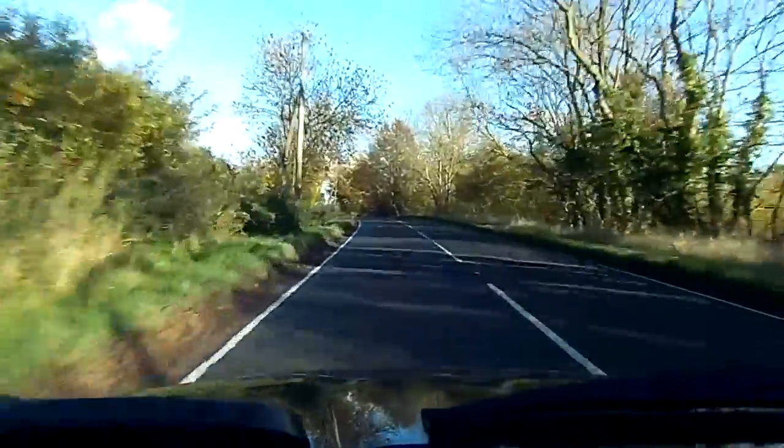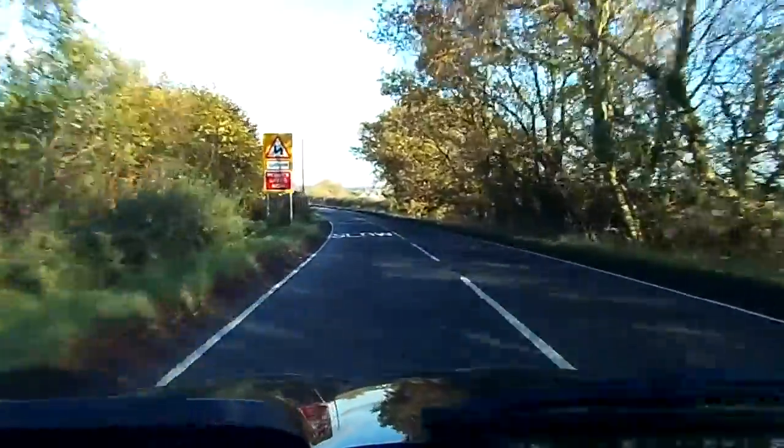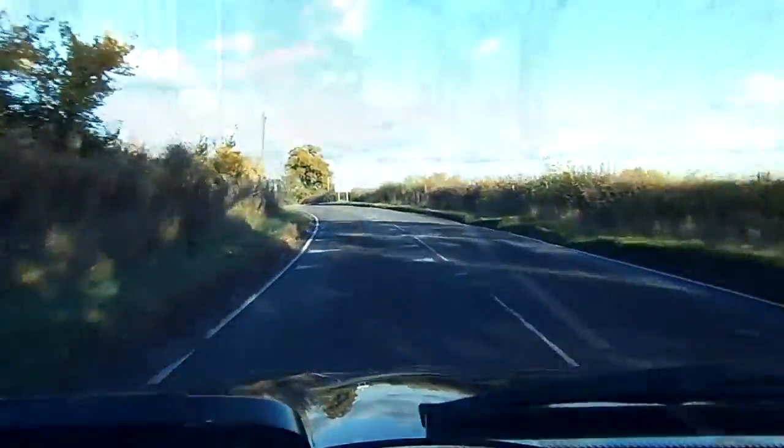the road. I can see around the corner now, I can see the sign telling me there's a double bend ahead. Slow on the road, so I'm backing off the accelerator. I can see a speed limit change to 30, using my brake, slowing down.